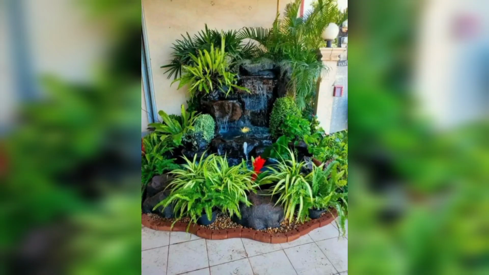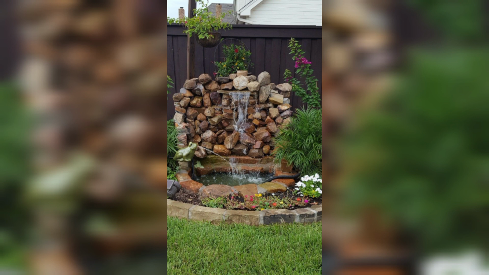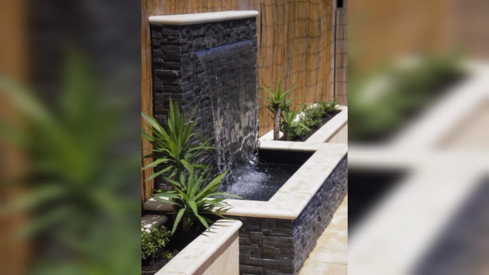Here is a more detailed look at each phase of waterfall design.